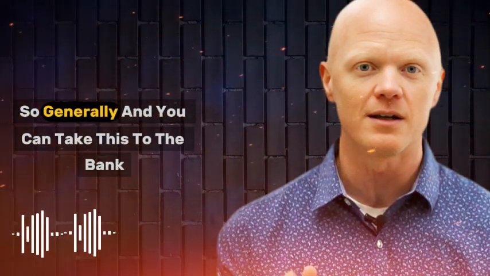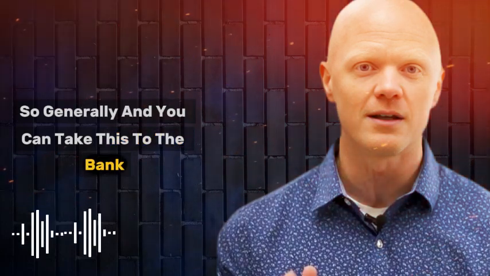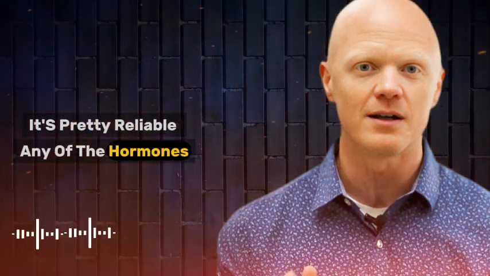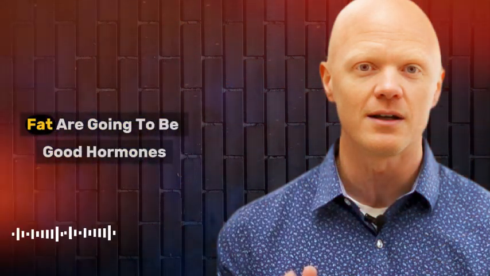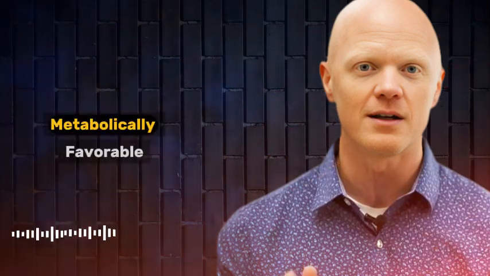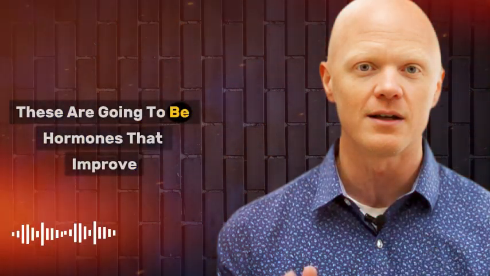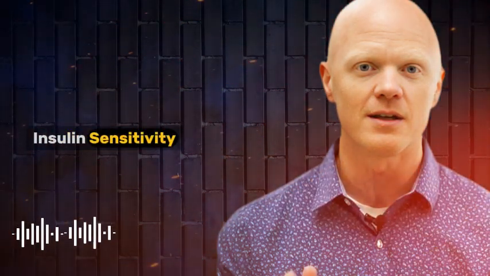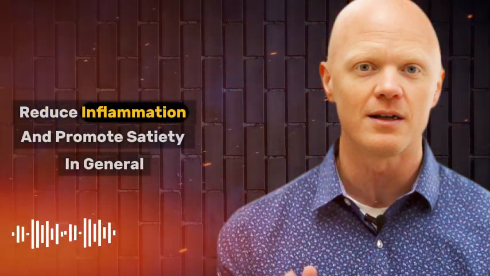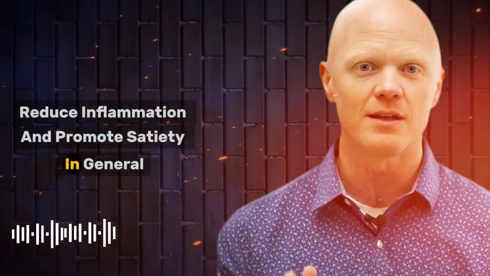Generally, and you can take this to the bank, it's pretty reliable: any of the hormones that are coming from the subcutaneous fat are going to be good hormones, metabolically favorable. These are going to be hormones that improve insulin sensitivity, reduce inflammation, and promote satiety in general.